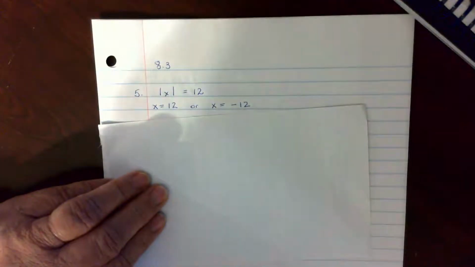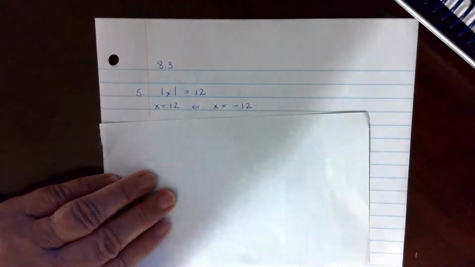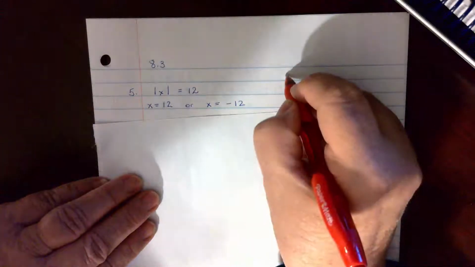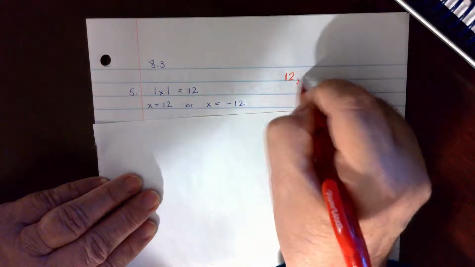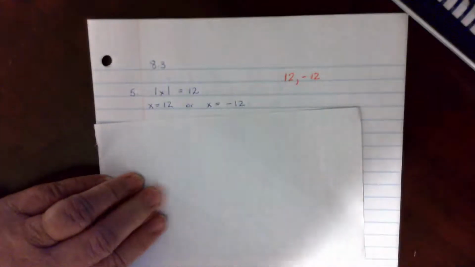Except in rare circumstances, absolute value equations have two answers. So if you don't have two, something's wrong. And it's probably going to tell you in MyMathLab to enter them separated by a comma. So you would enter it like 12, negative 12.